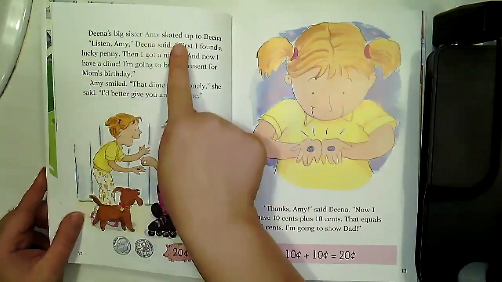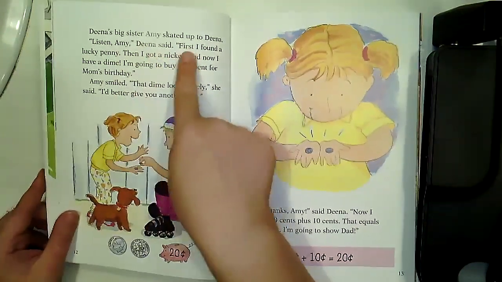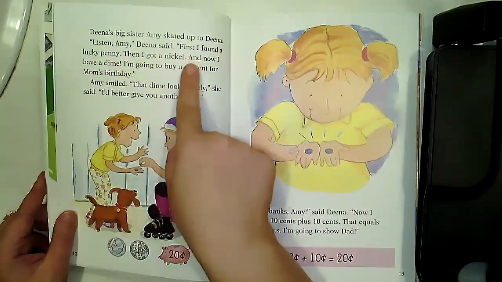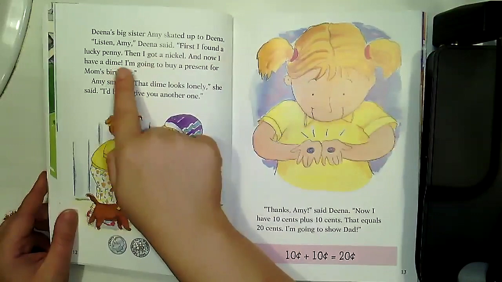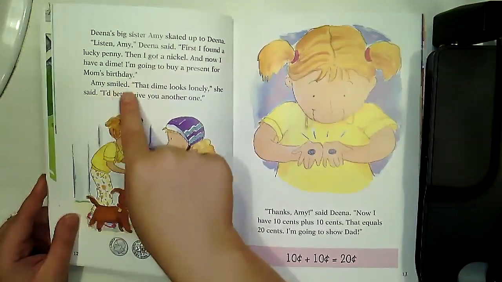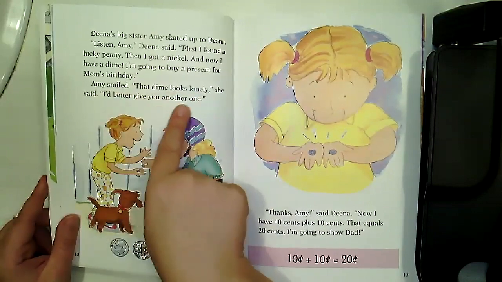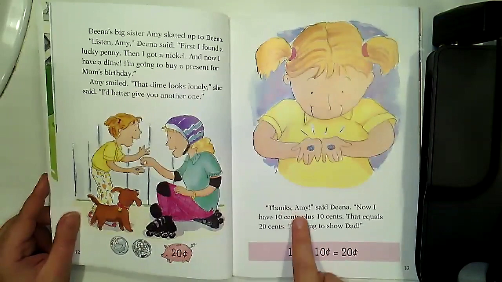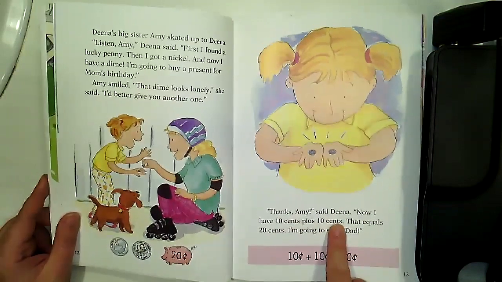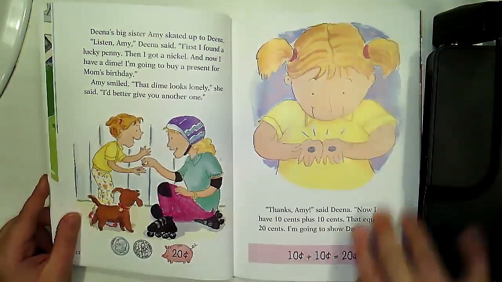Dina's big sister, Amy, skated up to Dina. Listen, Amy, Dina said. First, I found a lucky penny. Then I got a nickel. And now I have a dime. I'm going to buy a present for Mom's birthday. Amy smiled. That dime looks lonely, she said. I'd better give you another one. Thanks, Amy, said Dina. Now I have 10 cents plus 10 cents. That equals 20 cents. I'm going to show Dad.